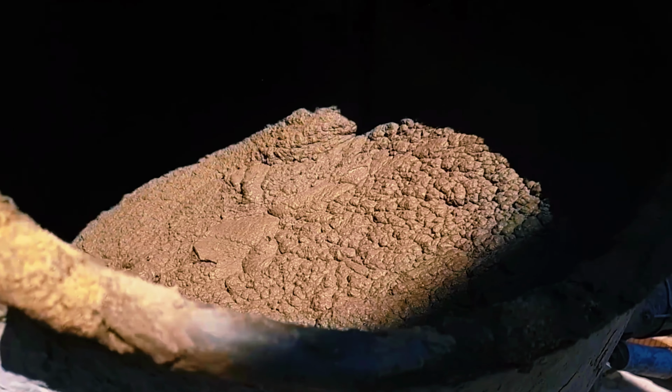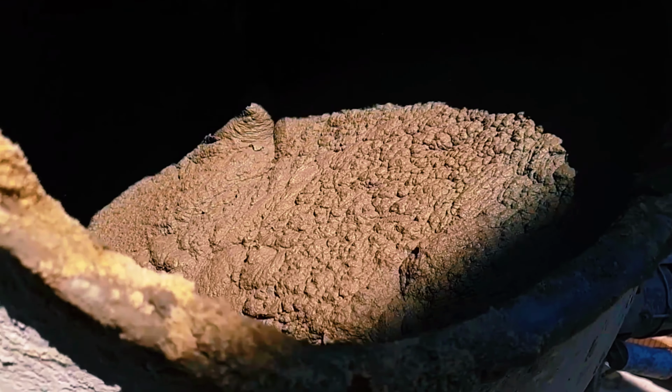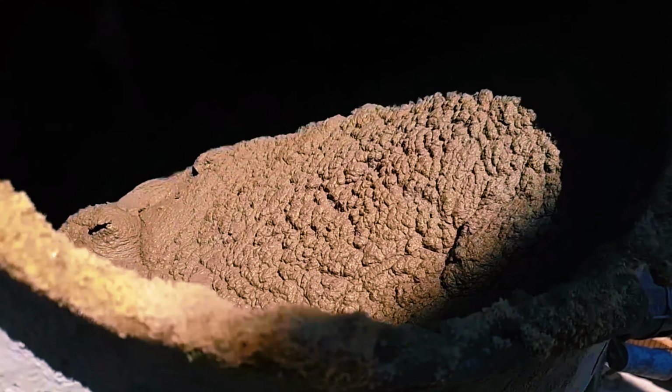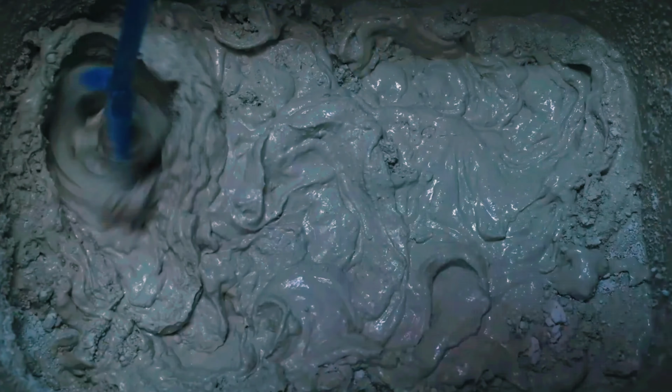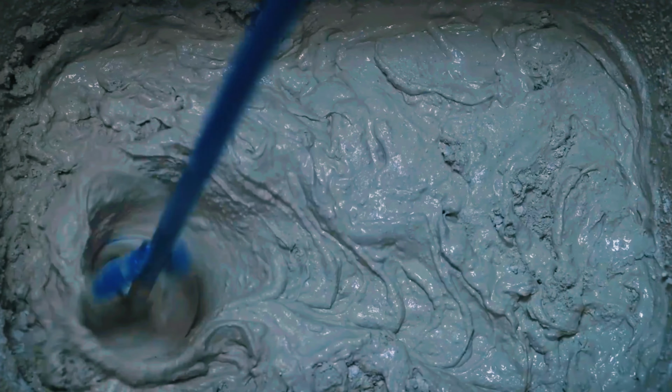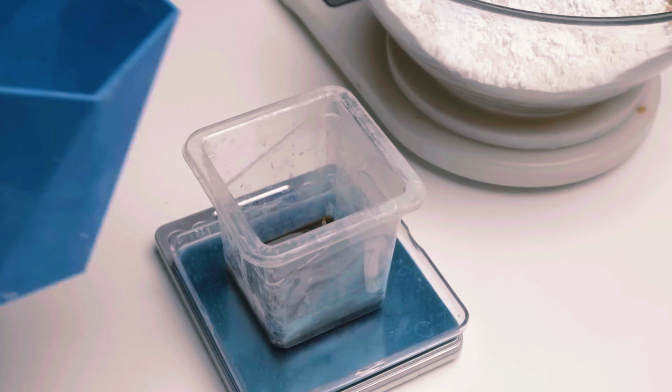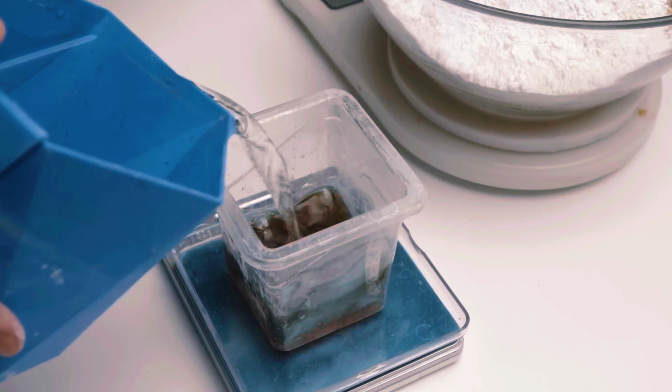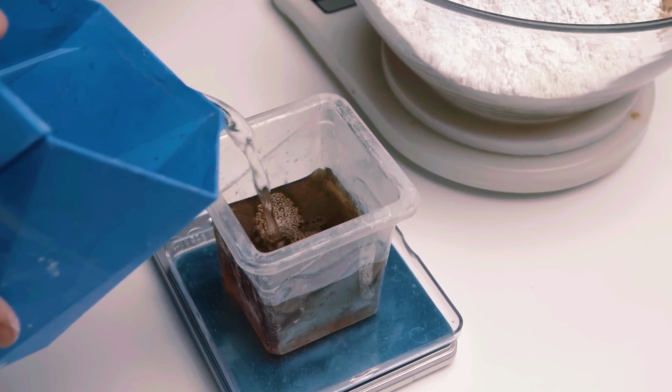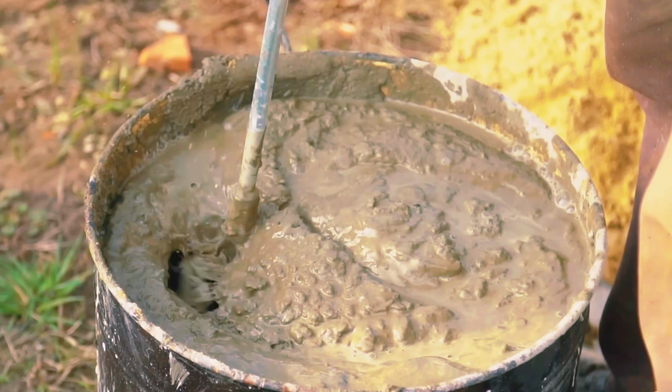Traditionally, this was done manually using shovels on a flat surface such as a concrete slab. However, nowadays concrete mixers are commonly used, which automate and speed up the process. The mixing process ensures that the cement particles are evenly distributed throughout the aggregates. Once the dry ingredients are mixed, the water is added gradually while continuing to mix.